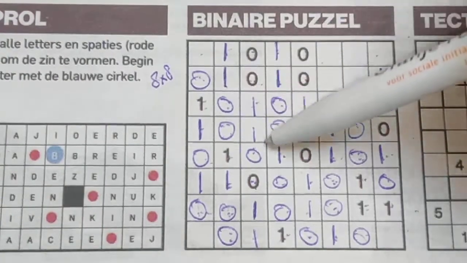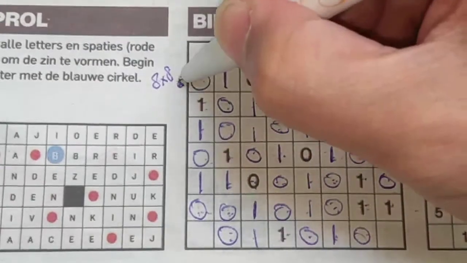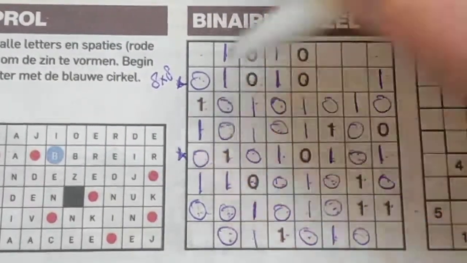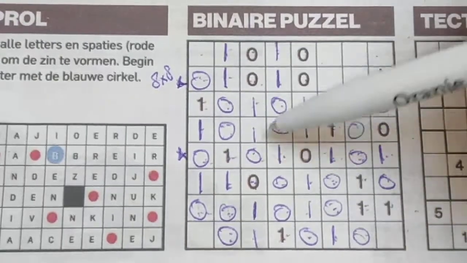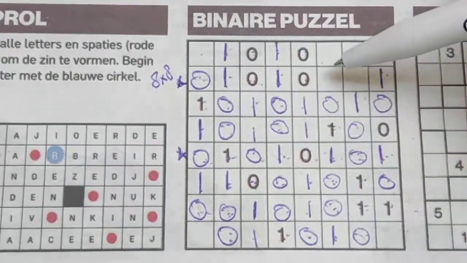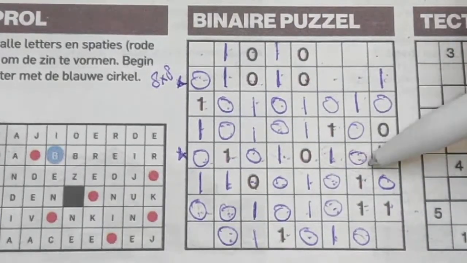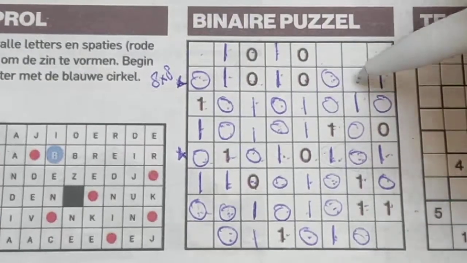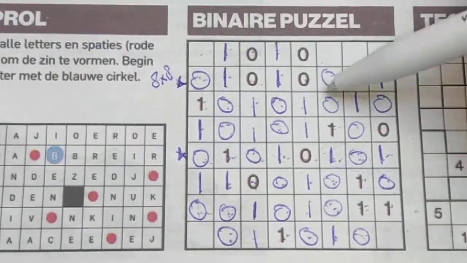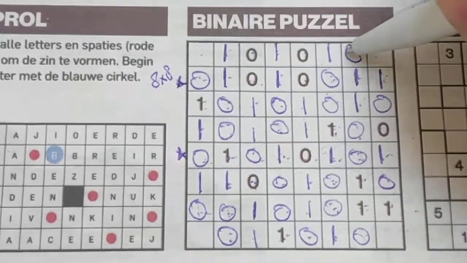Oh, 10, 10. Yes, this one and that one. Let's compare. 0011001100, empty box, 11. So I need to switch these two numbers. This is a 1, so this should be a 0. This should be a 1. Double 0, here 1, there 1, double 1, here a 0, there a 0.